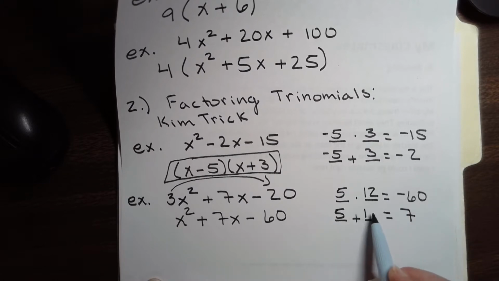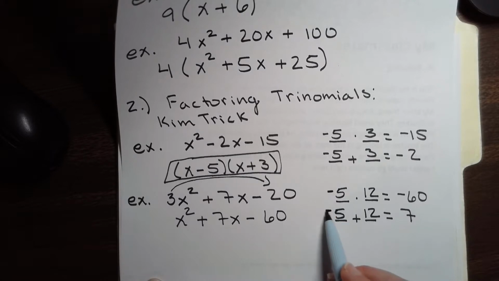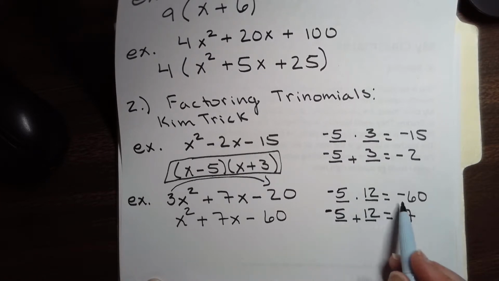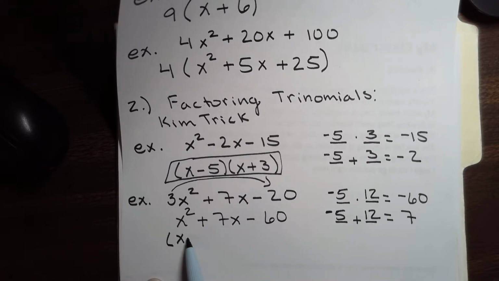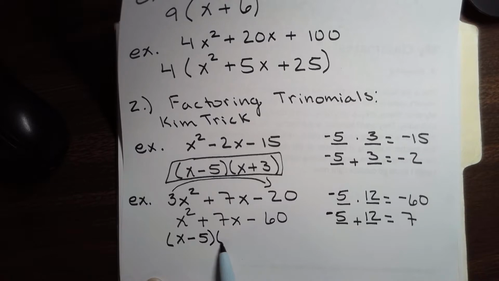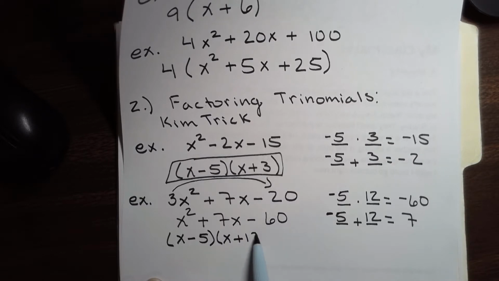One of these does have to be negative, and that would be the 5. So negative 5 plus 12 gives me 7, and negative 5 times 12 gives me negative 60. So that would give us x minus 5 times x plus 12.